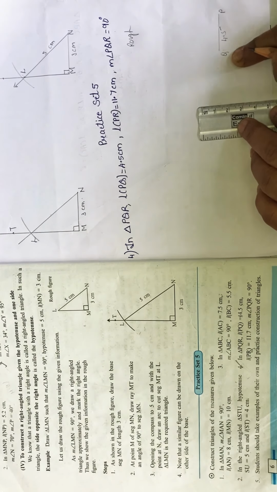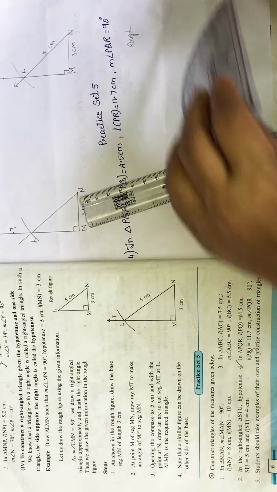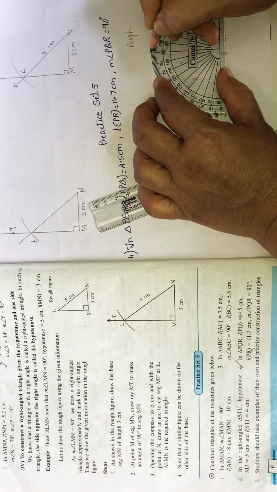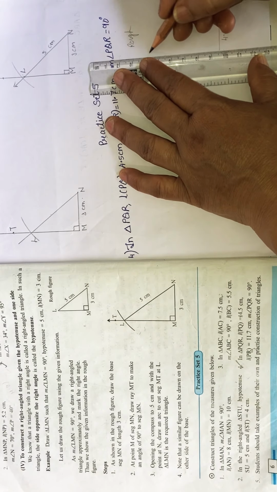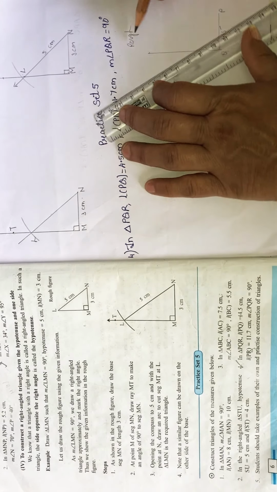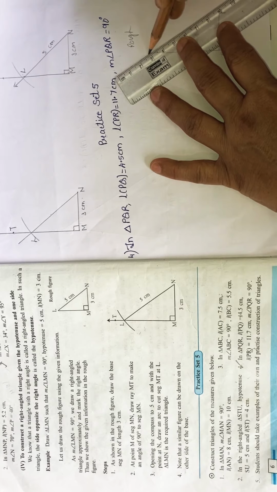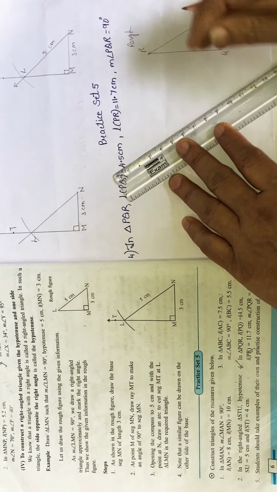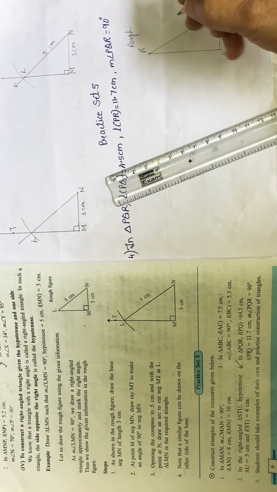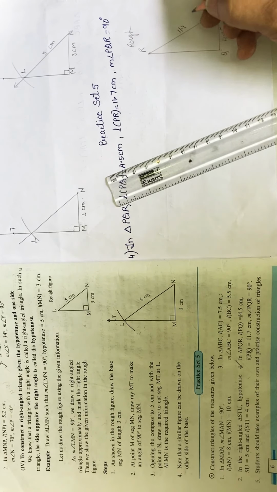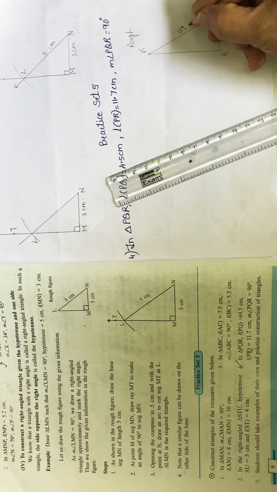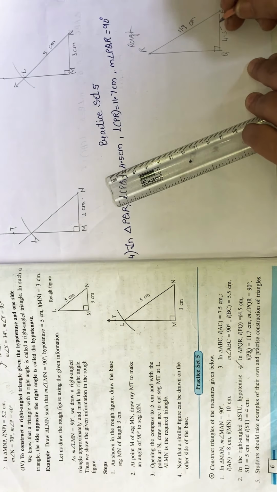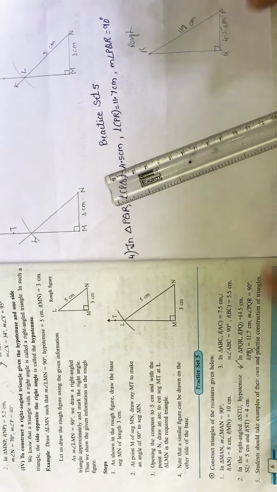Then Q is the angle, so this should be 90 degrees. Here let us keep the protractor and mark it over here. So this is your 90 degrees. And here this is point R, the hypotenuse. So this will be 11.7 centimeters. This is 90 degrees and this is 4.5 centimeters. So get a rough idea.